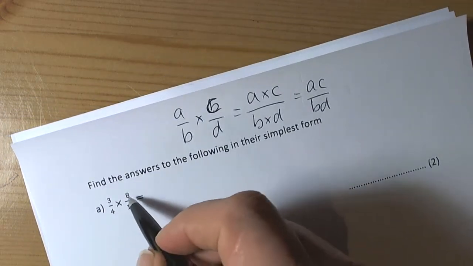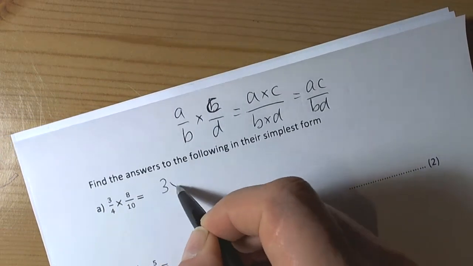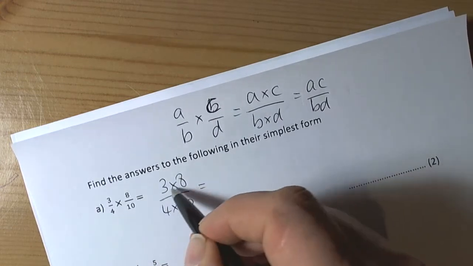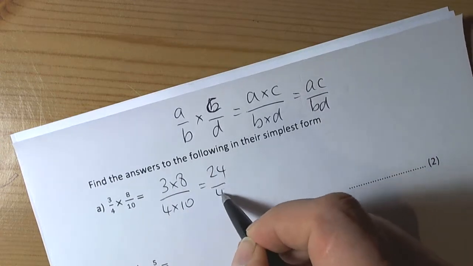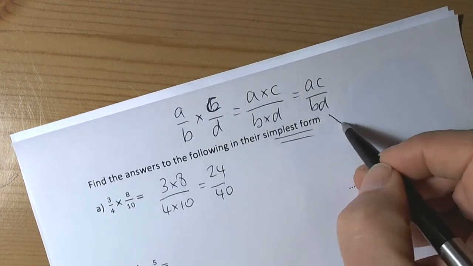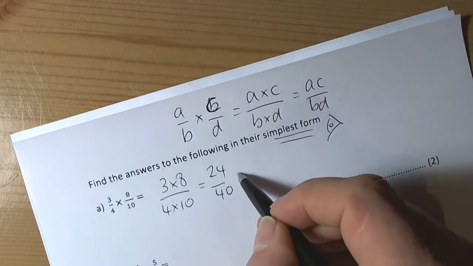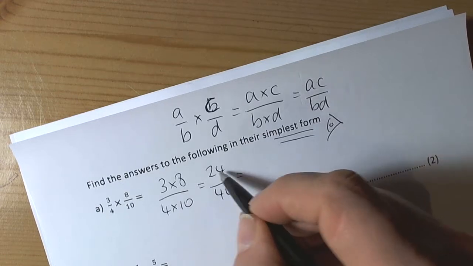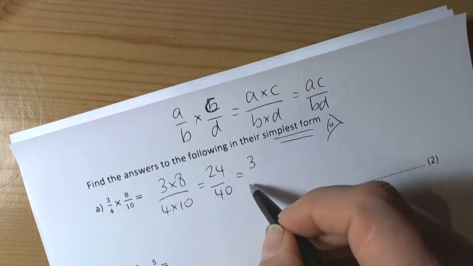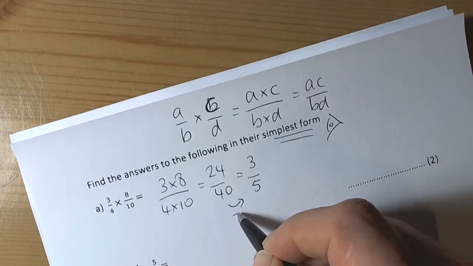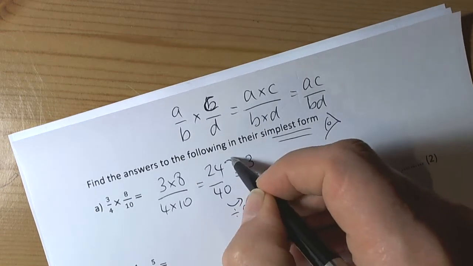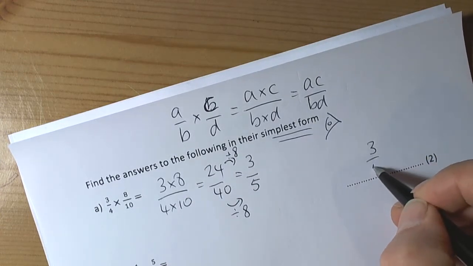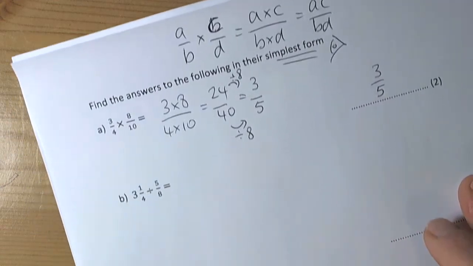So in this example here, then we've got 3 times 8 times the numerators together, 4 times 10 times the denominators together, 3 8s are 24, 4 10s are 40. Always though, and the question gives you a hint, simplest form. So we look for the highest common factor that goes into both of these, which happens to be 8. Divide 24 by 8, we get 3. Divide 40 by 8, we get 5. So always simplify down to get the smallest possible values for the fraction. So 3/5 will be the final answer there.